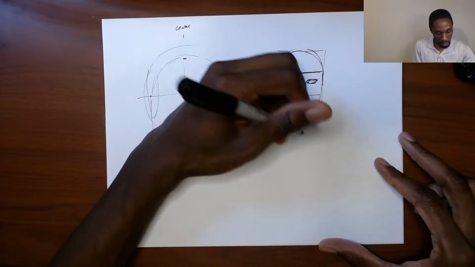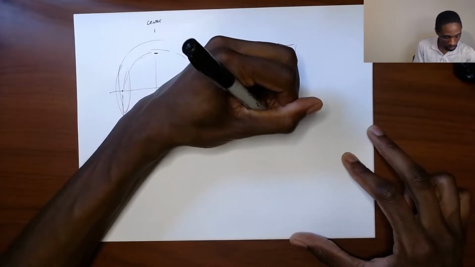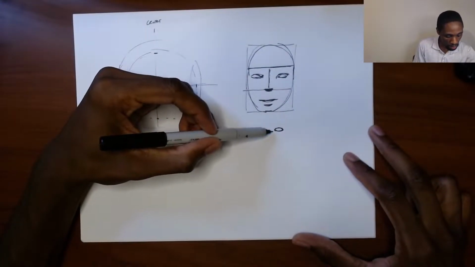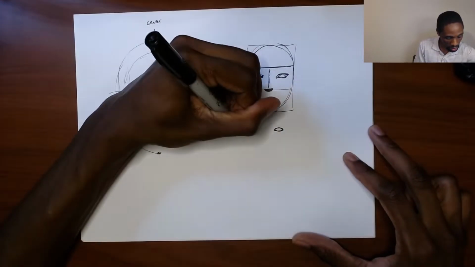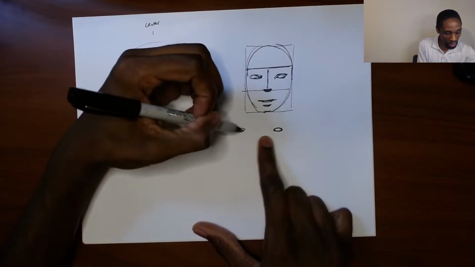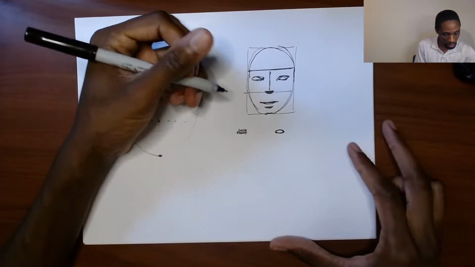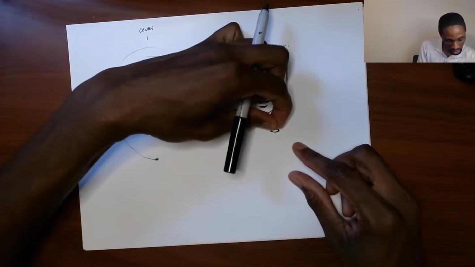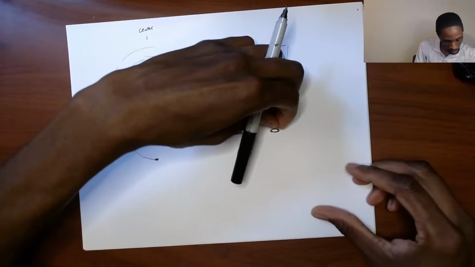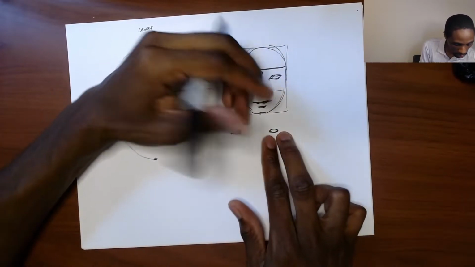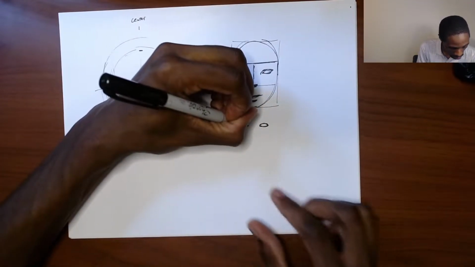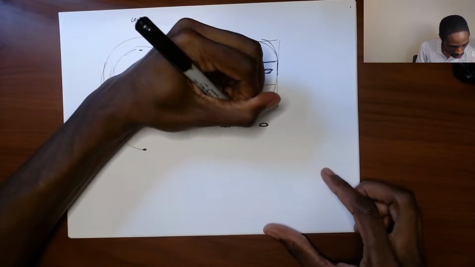If you look at the space between your eyes, I draw an eye here. Where you place the next eye, you don't want to place the next eye way over here, right? You need to align them properly. A good trick is to take the width of this eye and move it over like that, get a good measurement from here to here, and draw another eye.